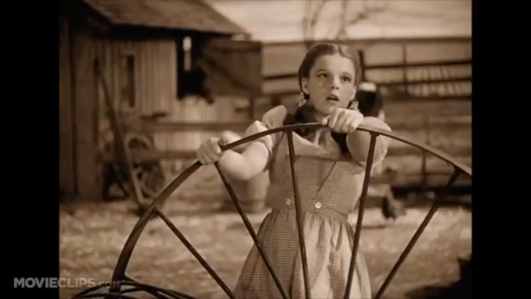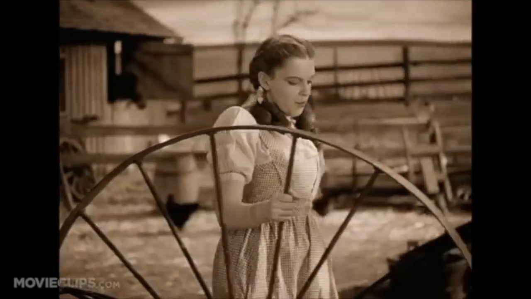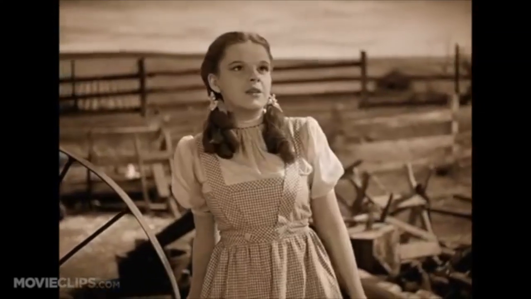Even though this scene is not in color, you can still see how the lighting plays into how we view the scene. It is able to separate Dorothy from the background and make her the main focus of the scene.